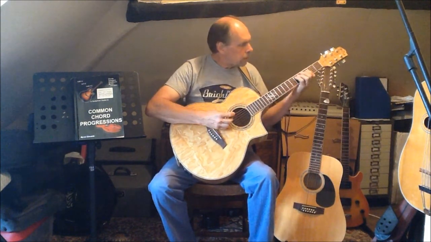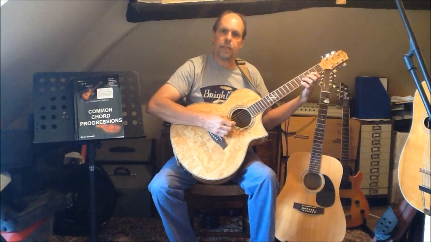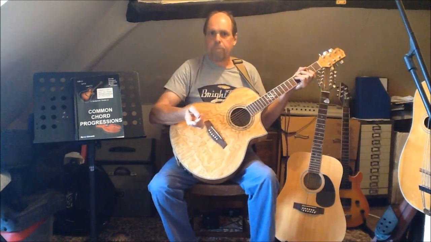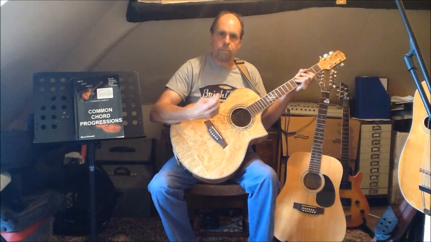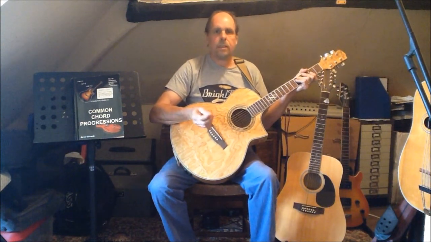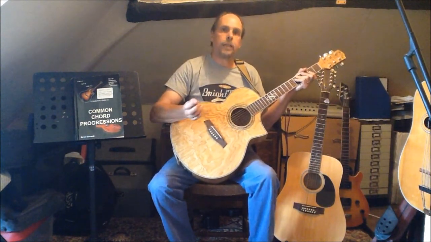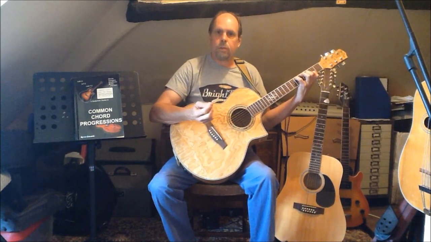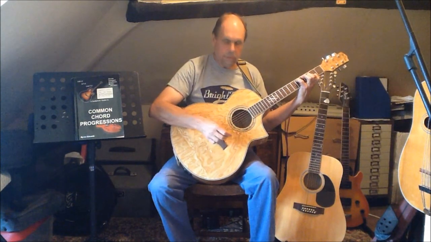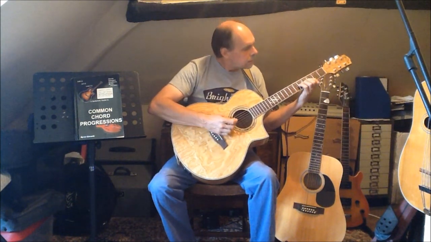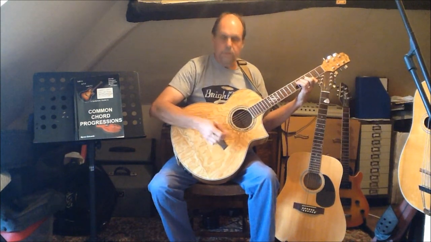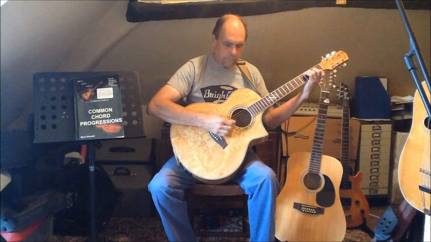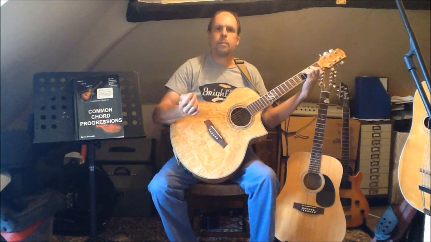I should stress at this point that we're still taking the notes from the major scale, so all these notes are within the major scale. We're still playing in a major key. It's perfectly normal to find minor chords occurring in major keys, and vice versa, major chords appearing in minor keys. So to summarise, our 2-5-1 chord progression consists of a 2 minor chord, a 5 major chord, and a 1 major chord.